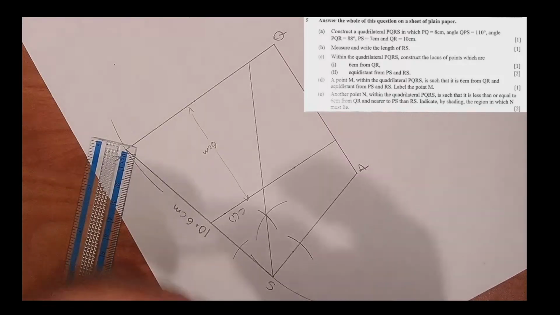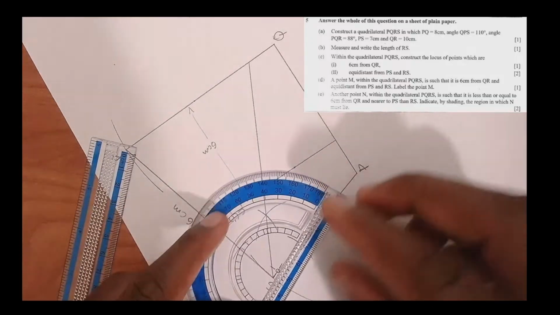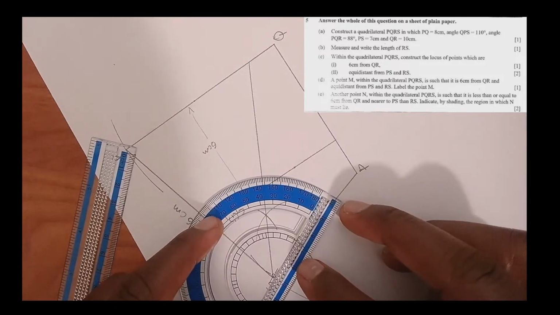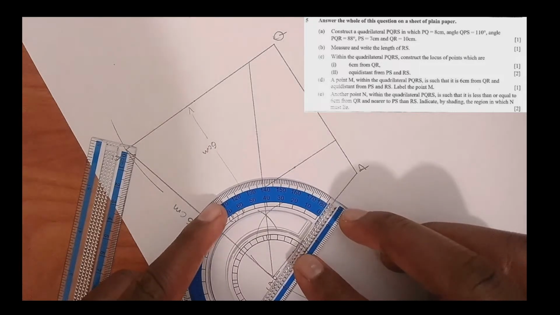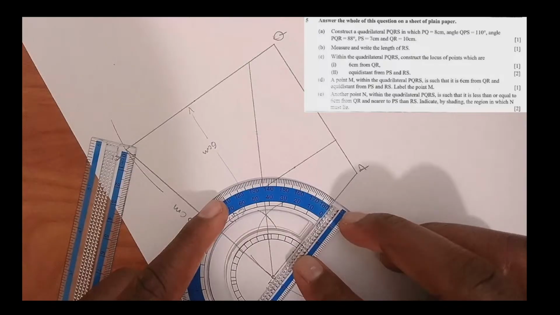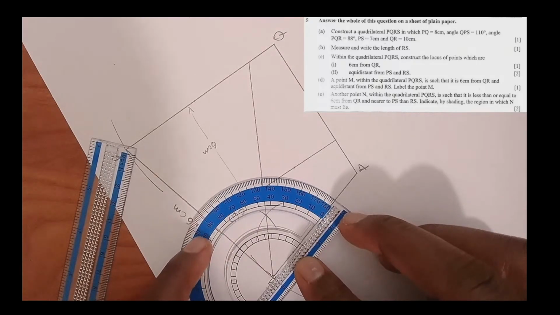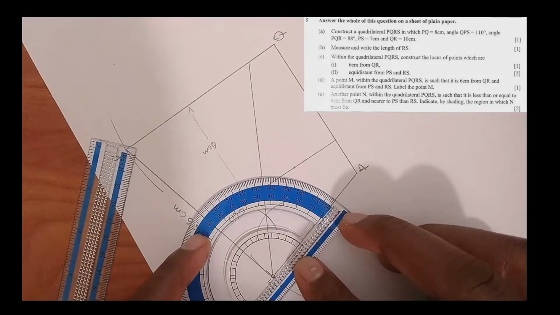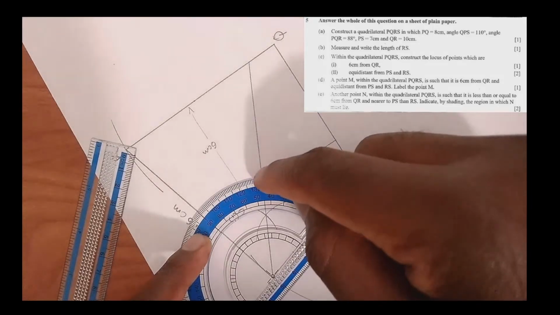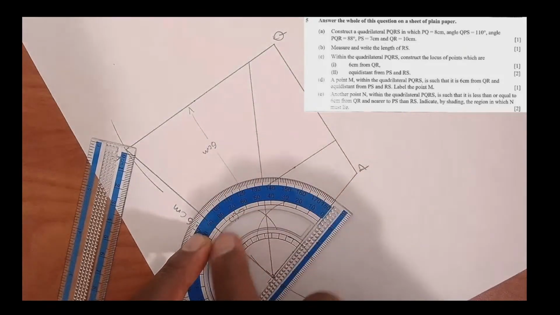You can see that if you measure this inside angle on the other side, it looks like 45, and this also looks like 45. You can see this is like 45 degrees, and another 45 here, which is 90.